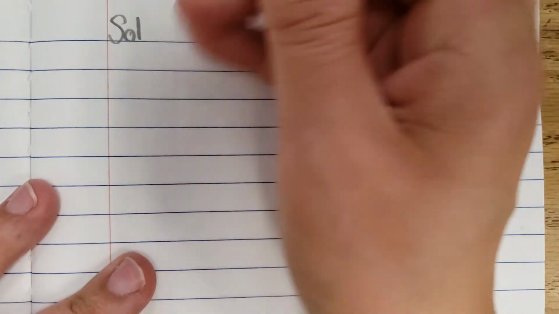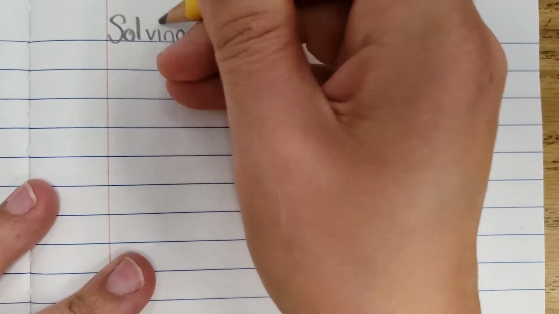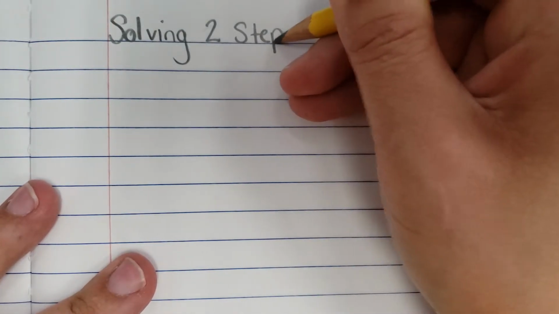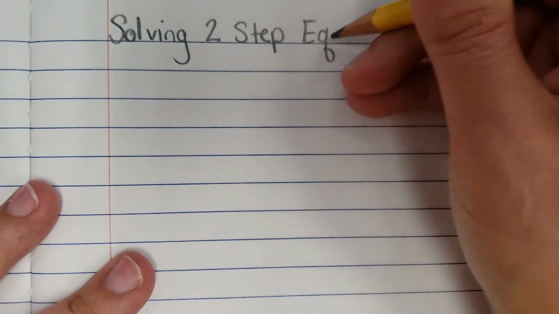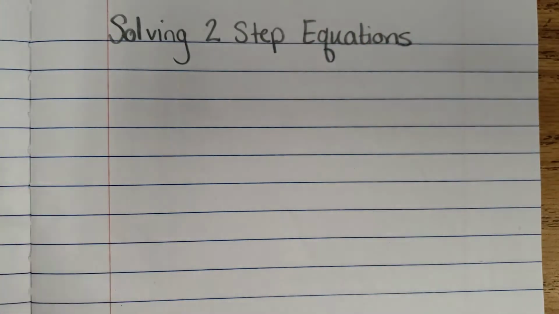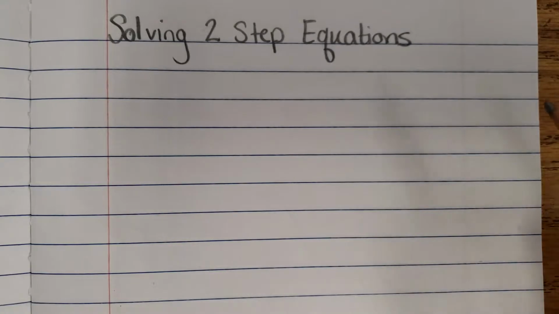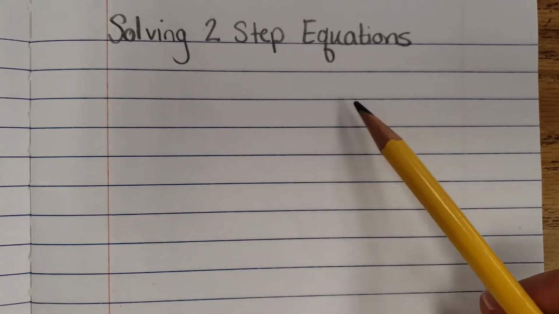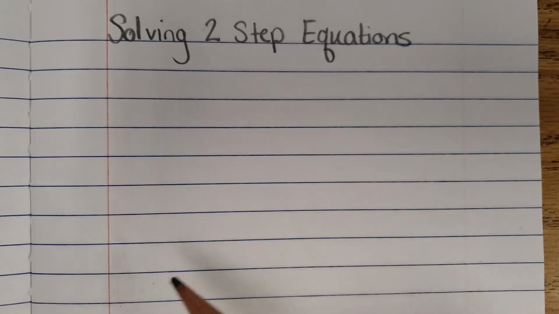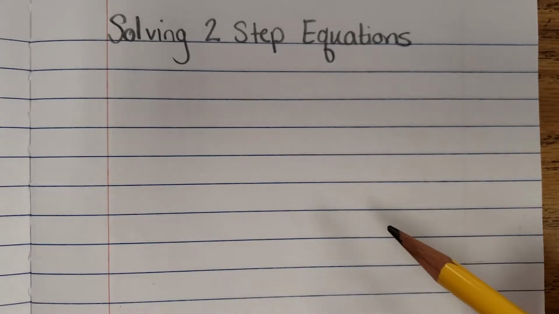Okay, so solving two-step equations. And please make sure that you label these so that you can find them later in your notebook, because you are still going to be using this throughout. Now, we're not doing linear equations, but you're still going to need all this information. Okay, so breathe. You still need it for the geometry that we're going to be doing.